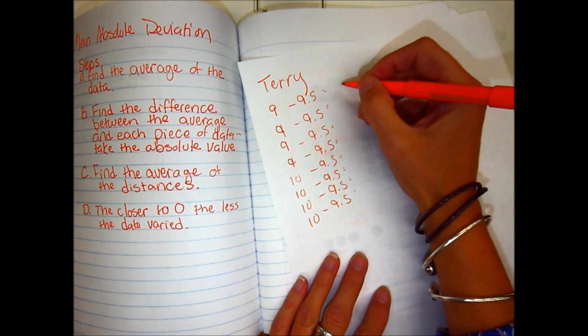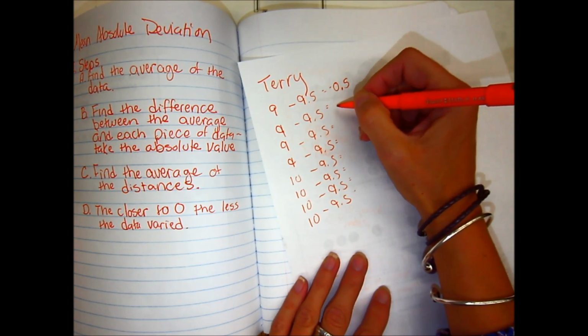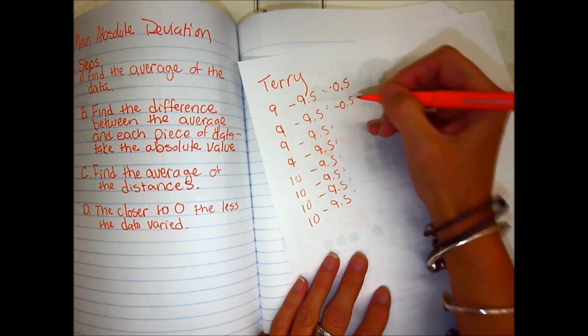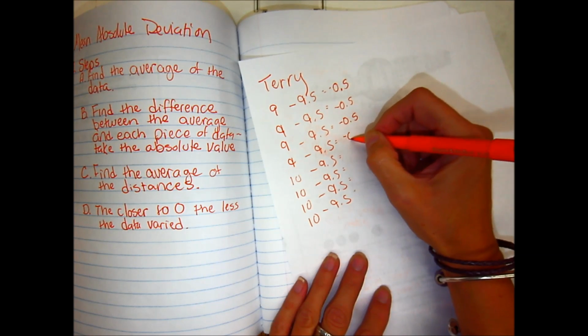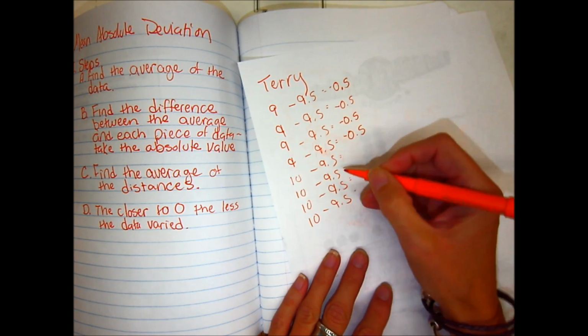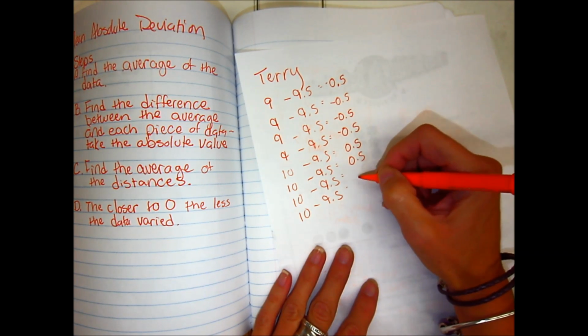So 9 minus 9.5 is negative 0.5. So each of these is going to be negative 0.5. And then 10 minus 9.5 is positive 0.5.